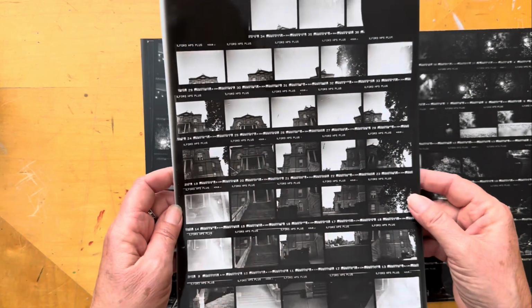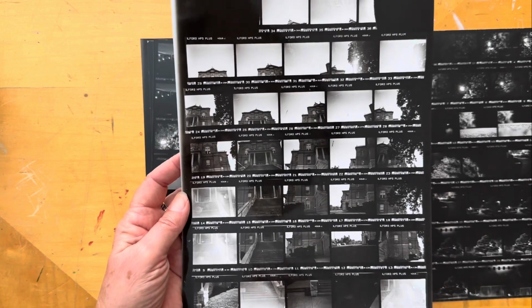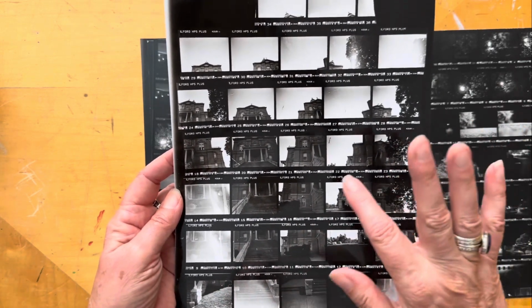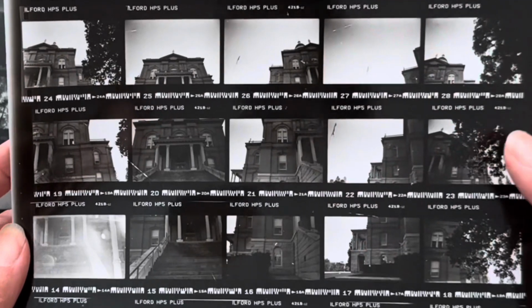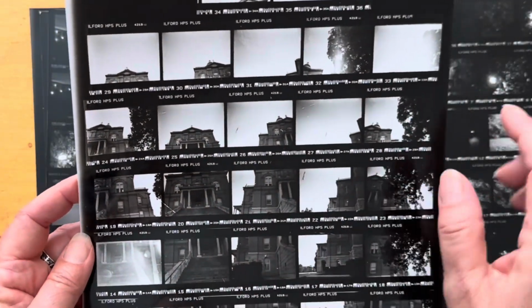So this is another interesting thing going on. Pretty much, we're pretty well exposed unless we're looking at this building here, which is way too dark. And even the sky is kind of dark. And I think we're shooting into the sunlight.